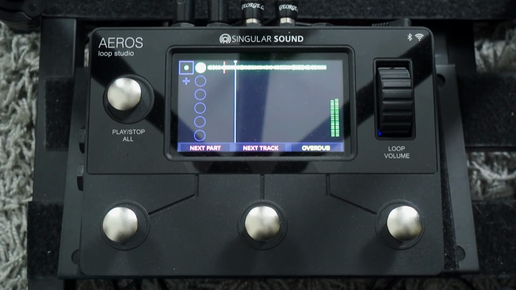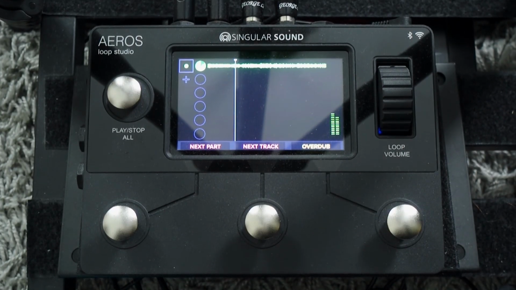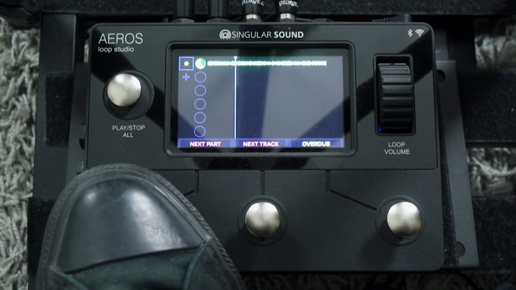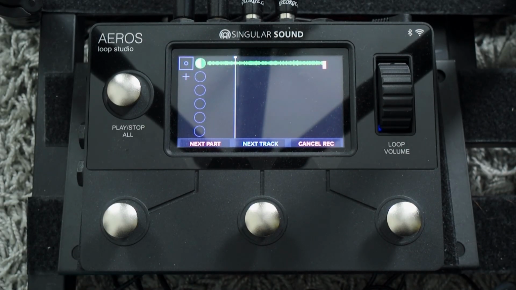And play. So that is my verse. Instead of clicking on next track, I can go on next part. And now it's gonna trigger the next song part to be recorded at the end of the loop.